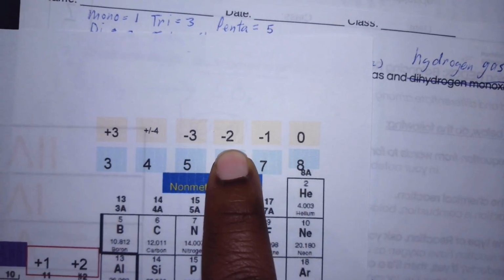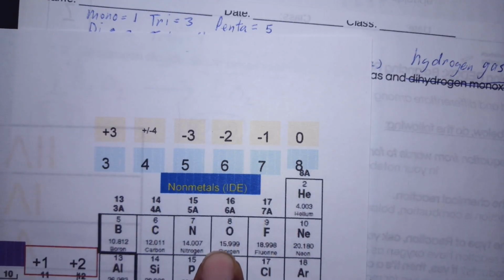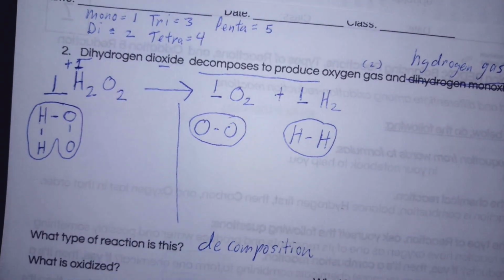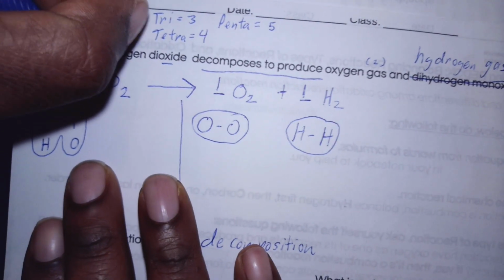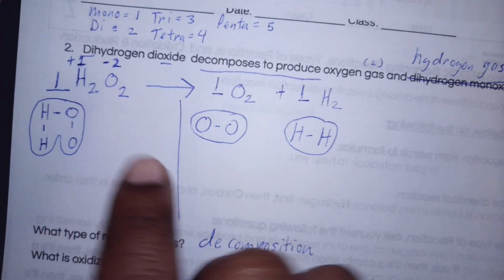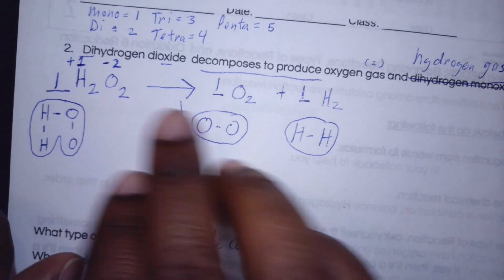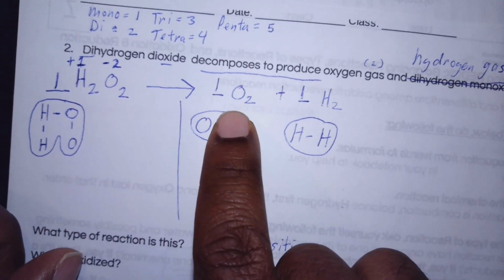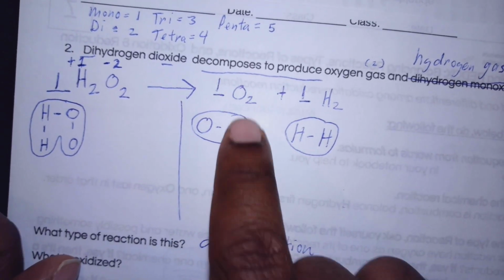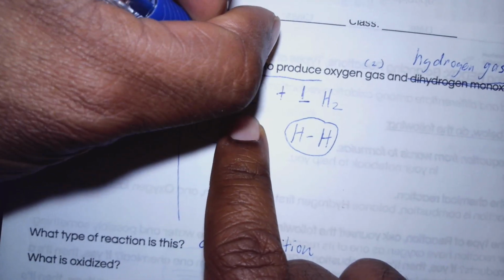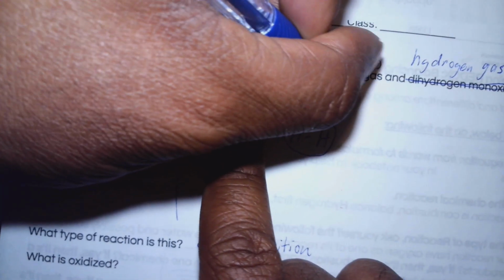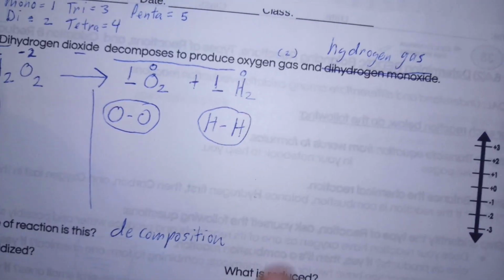We're just going to go by what we see on the periodic table. Oxygen has a charge of -2. Because you're technically supposed to balance these out, but we're not going to worry about that. Okay, as they split up, they go into being neutral. Okay, neutral atoms.